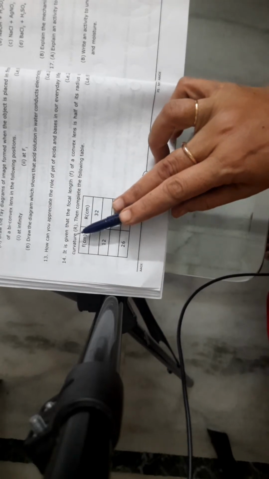First question I gave was about a convex lens where the object is at 2F2 and at F2. Next, this ray diagram got completed. This kind of question we are getting very often, but this is a little different kind of question. It is given that the focal length of a convex lens is half of its radius of curvature. So we know that f is equal to r by 2. Then we need to complete the table.